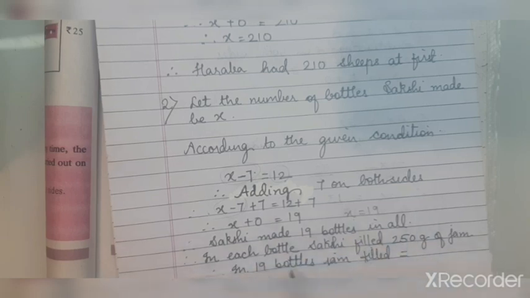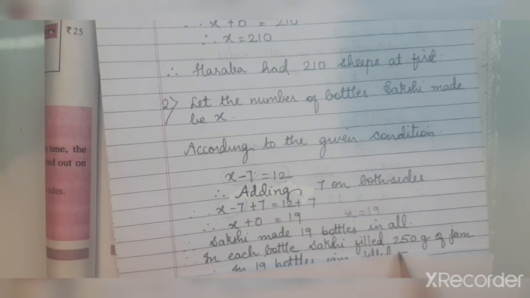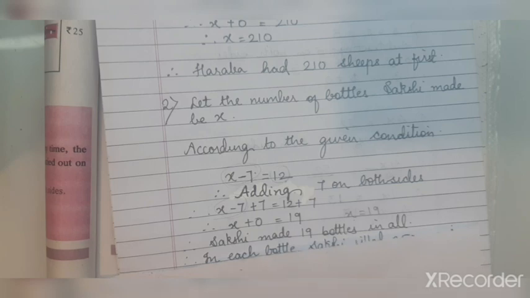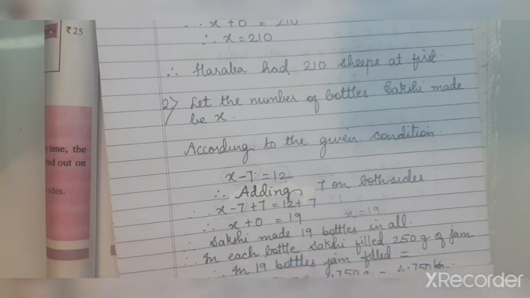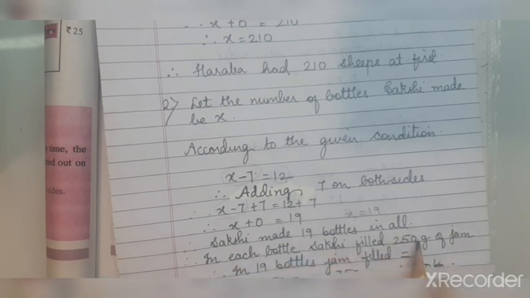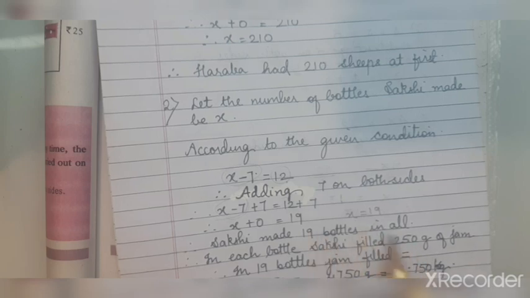Now, in each bottle, in one bottle, she had filled 250 grams of jam. So, in 19 bottles, how much was the jam filled? So, we have to just multiply. I had told you in my earlier videos also, if it is given for one, and when we have to find for many, then we have to multiply. So, it is given for one bottle, 250 grams. So, for 19 bottles, we have to multiply 19 into 250.